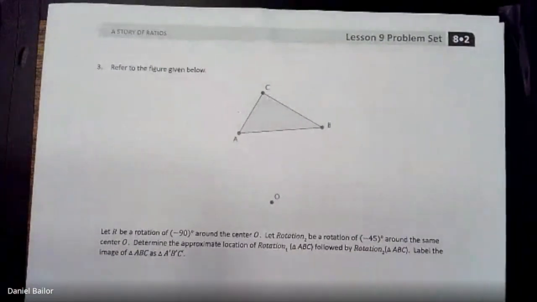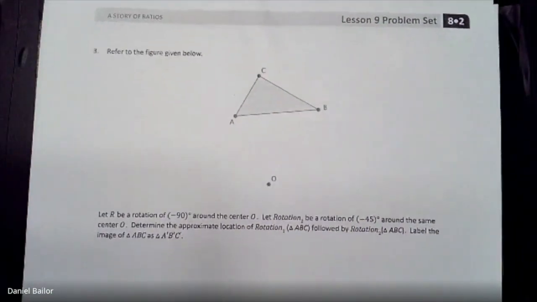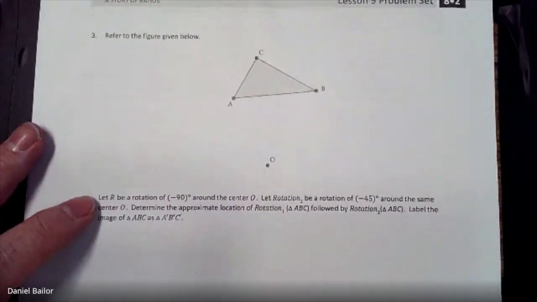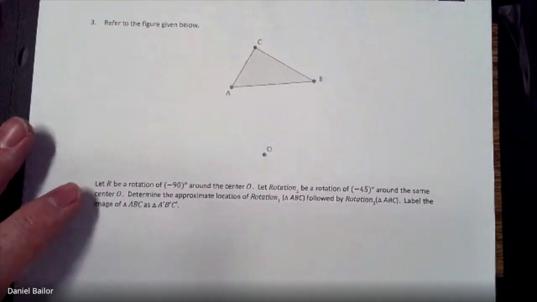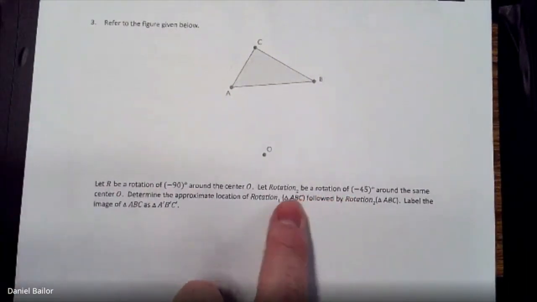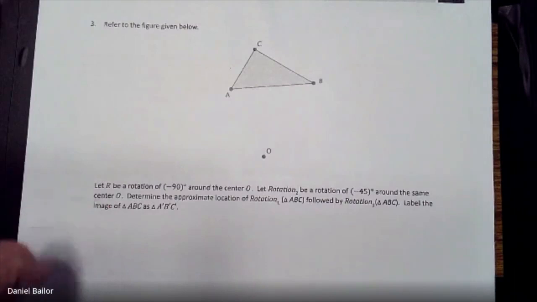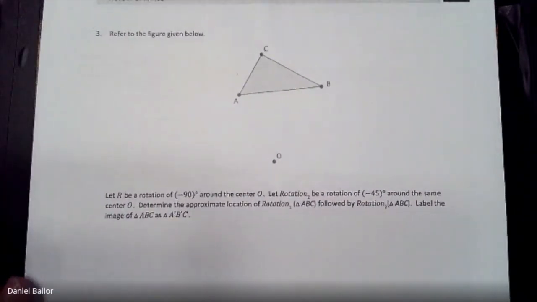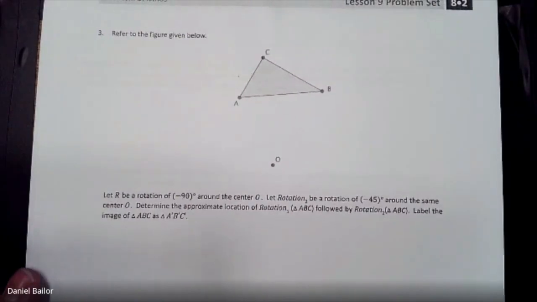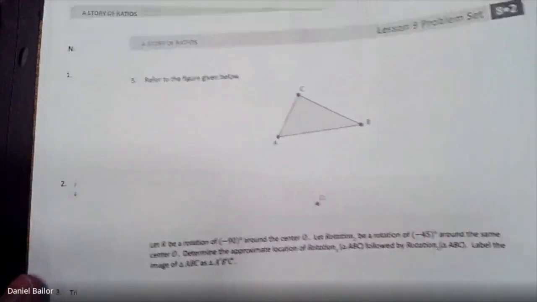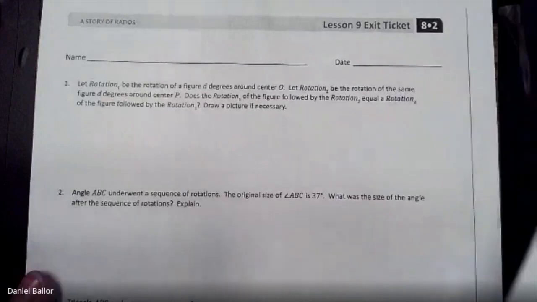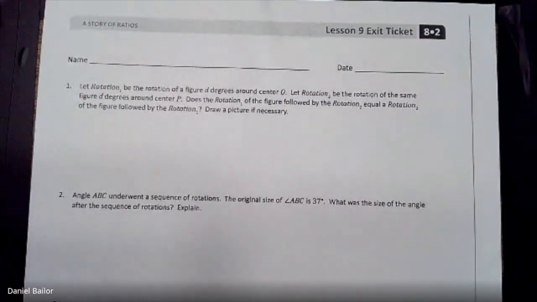For number 3 on page 104, you have a triangle and a center, and you're going to rotate it negative 90 degrees around center O, and then you're going to rotate it negative 45 degrees around center O. And then you're going to label both the images, and you're going to see what differences that makes. Remember, try your best on the problem set. You check your answers with the ones that I post on the Google Classroom, and you should be fine.